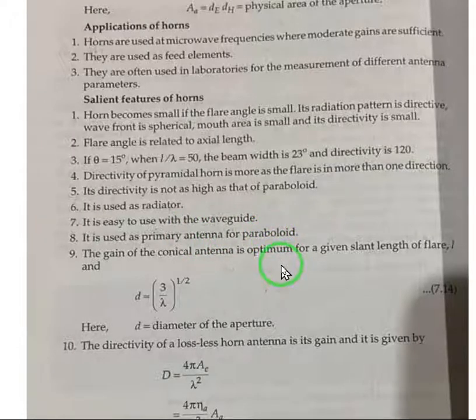It is used as a primary antenna for the paraboloid, that is, they can be used as the feeding antenna for the paraboloid or parabolic reflector. The gain of the conical antenna is optimal for a given slant length of flare L, which is given as 3 over lambda.